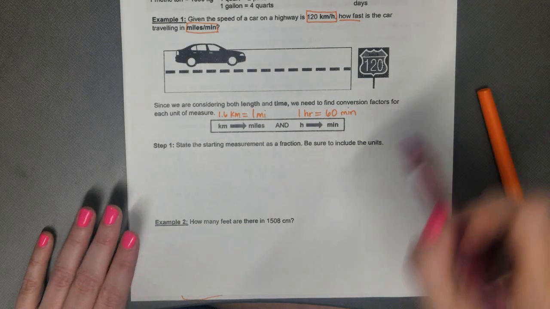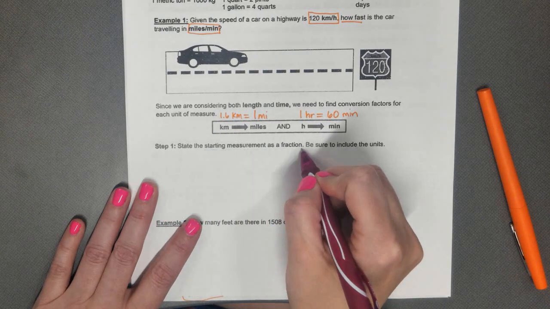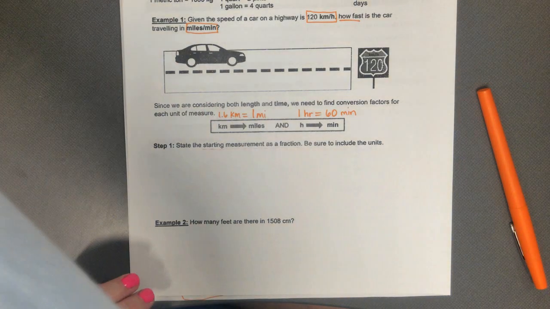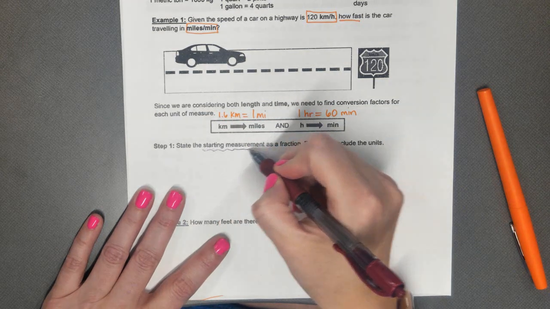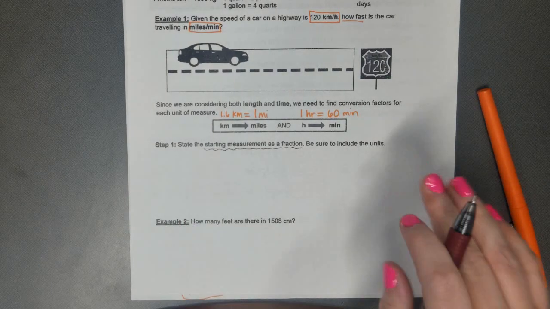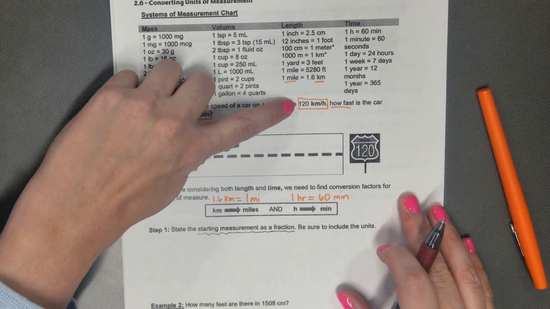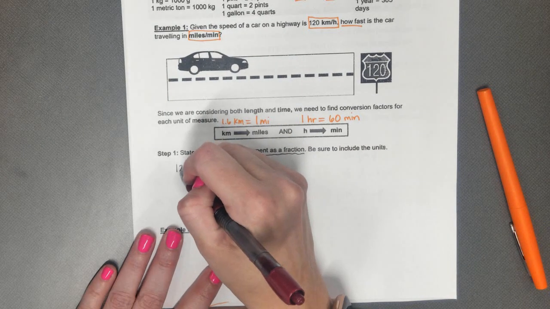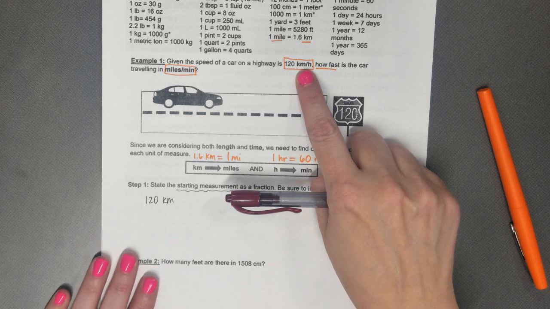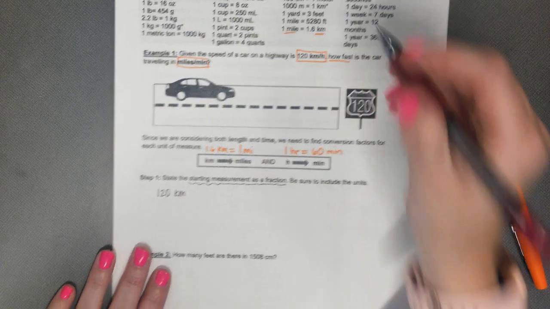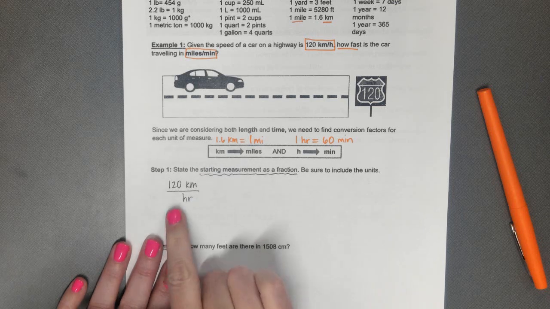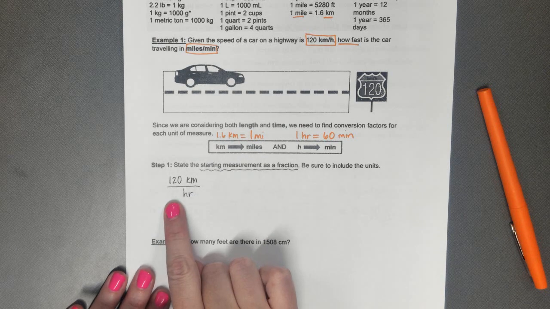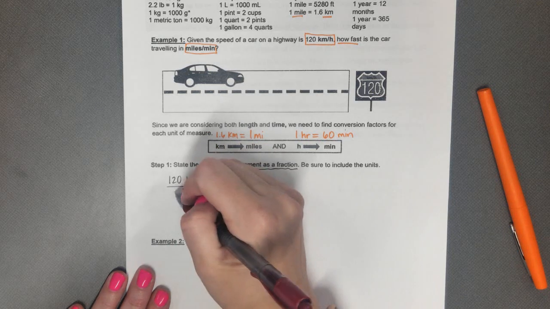Now step 1 is to state the starting measurement as a fraction. Okay? So that would be the 120 kilometers per hour. So the 120 goes on top. Remember, this symbol means a few things. It means per. This also means division. So if it's per hour, what number do I put with it? Yep, 1. Good job, Avery.